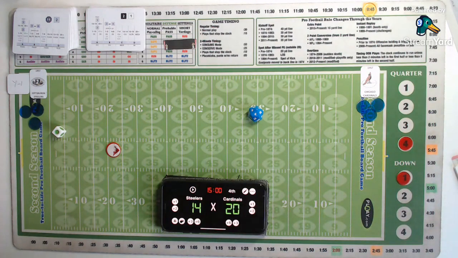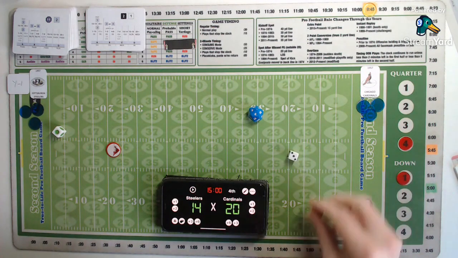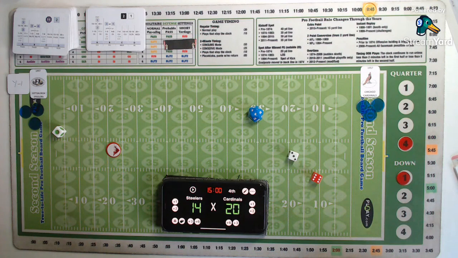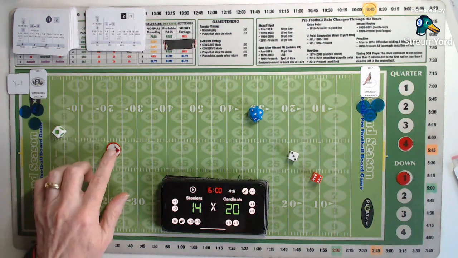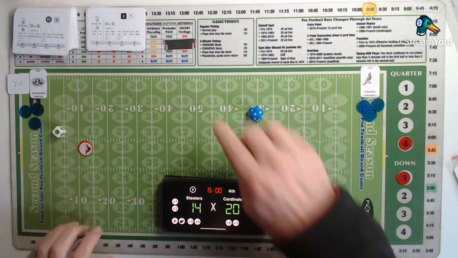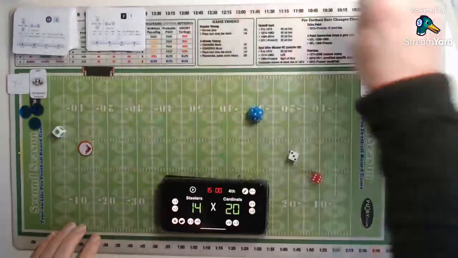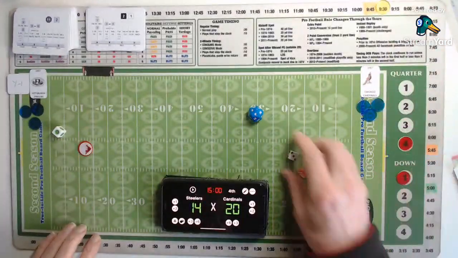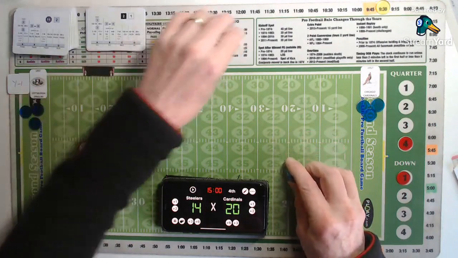So let's find out what the flag is on the return. Illegal block during the return by the return team. 10-yard penalty. First down, Pittsburgh. So Pittsburgh will move back to their own 12-yard line and take over, 1st and 10 with 9 minutes 30 remaining.